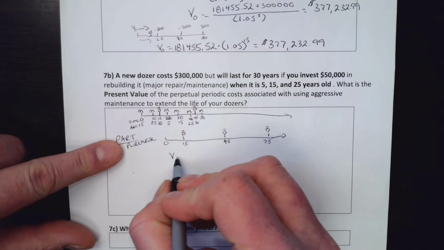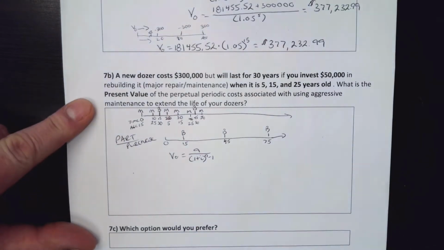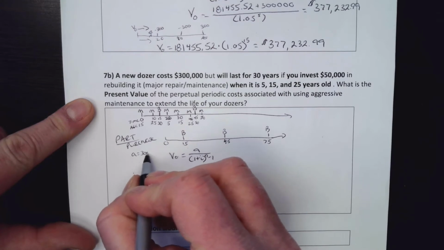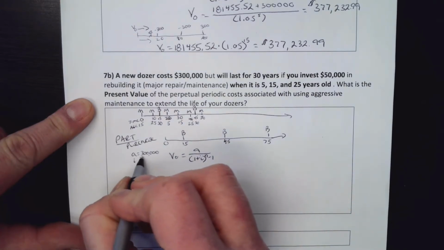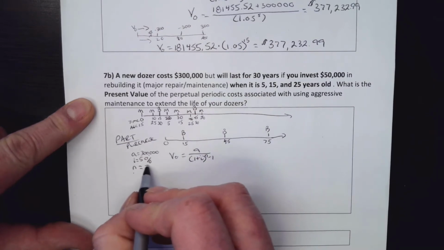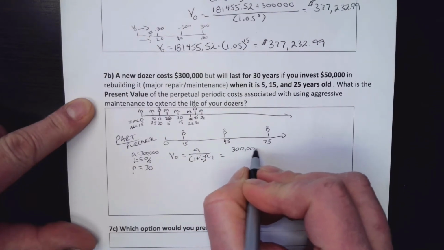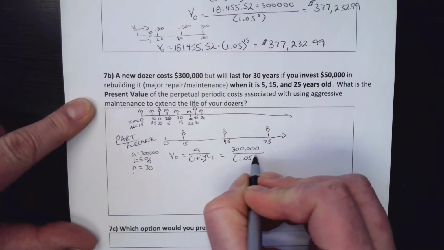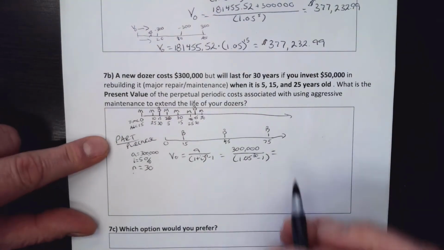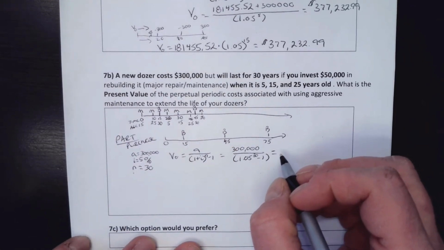So let's write it down. V0 equals A over (1 plus i) to the n minus 1. In this buying case, we know that A equals 300,000, i is 5%, and n equals 30 years. We're buying every 30 years, and we can plug that into our equation. So 300,000 over 1.05 to the 30 minus 1, and we can solve that value.